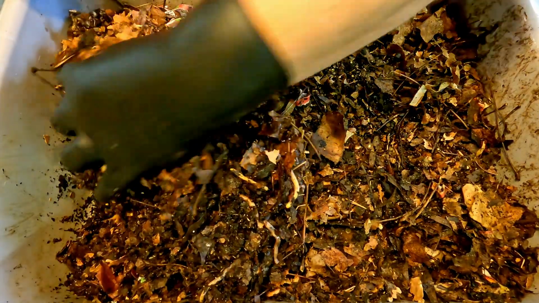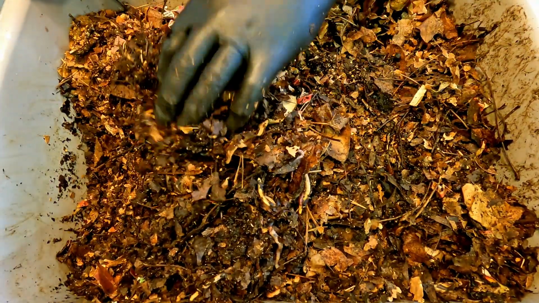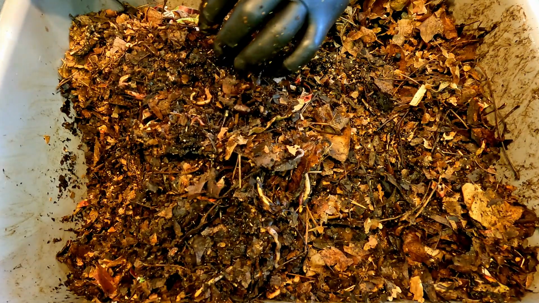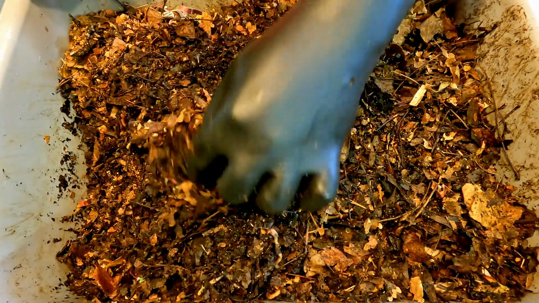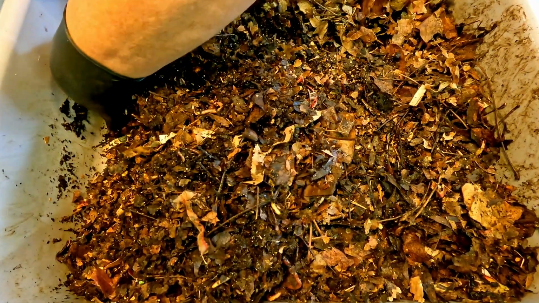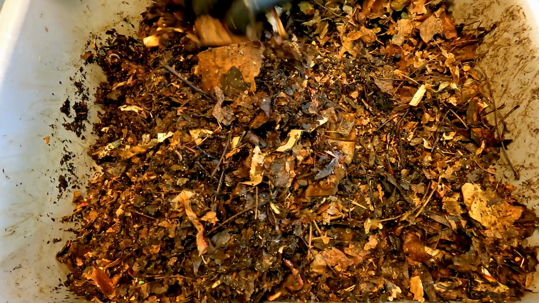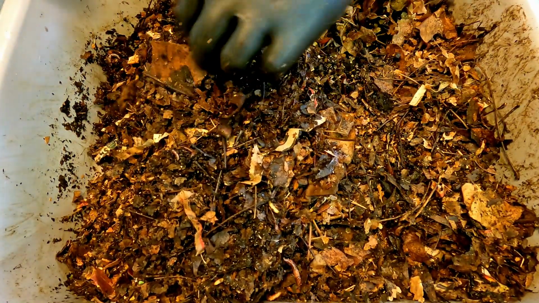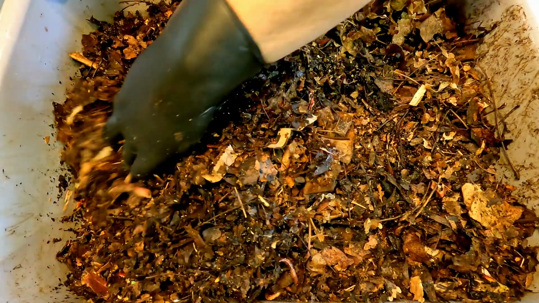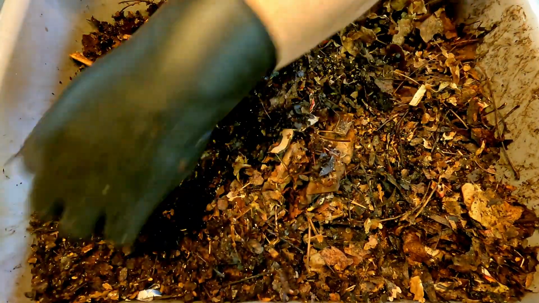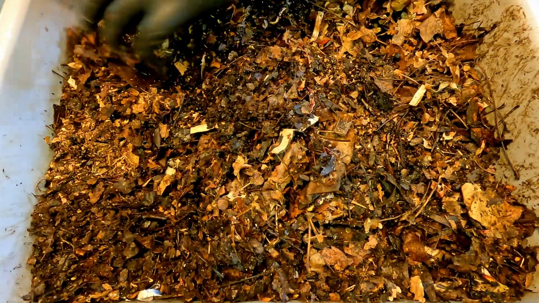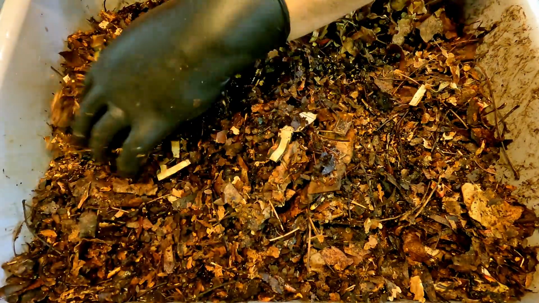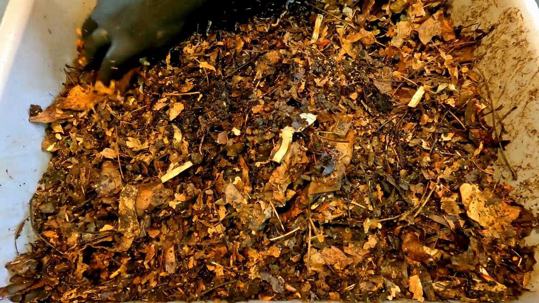Kind of a similar dampness situation going on, but still a good number of worms attracted to being there. So nothing that requires any sort of intervention or reaction. Just a confirmation that everything looks good, in the hopes that it would be, and now we've confirmed that everything looks good.